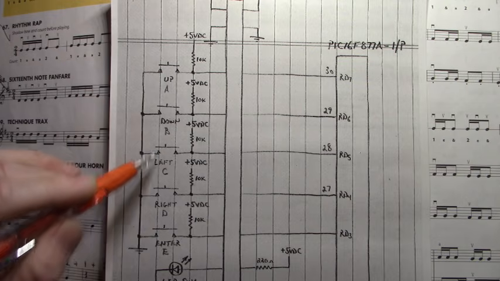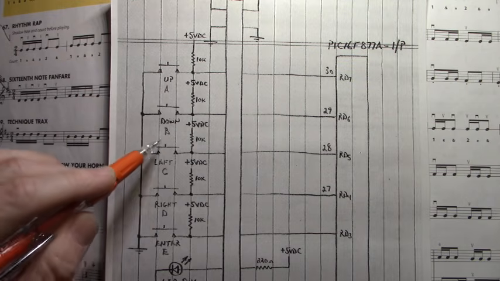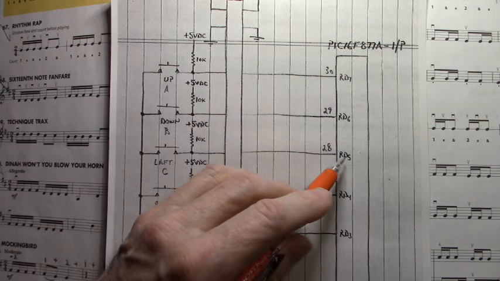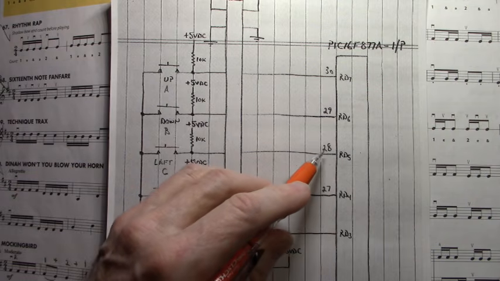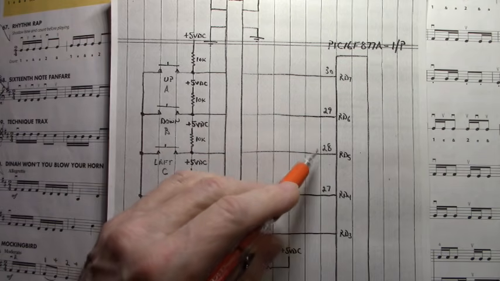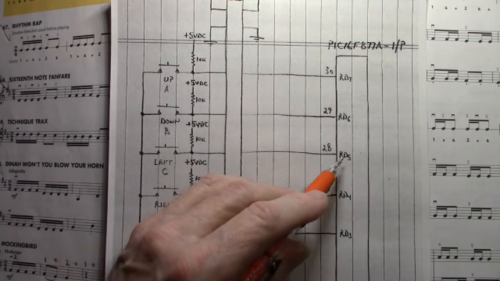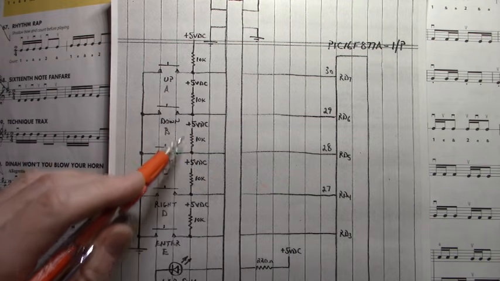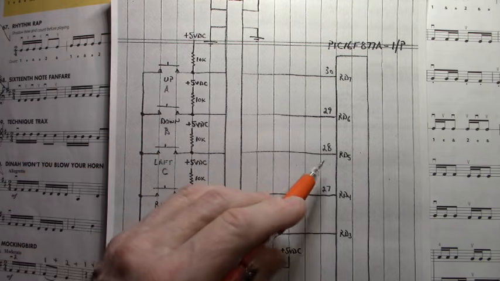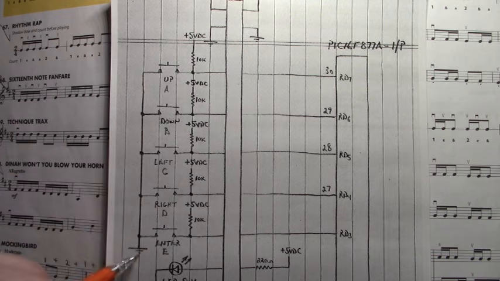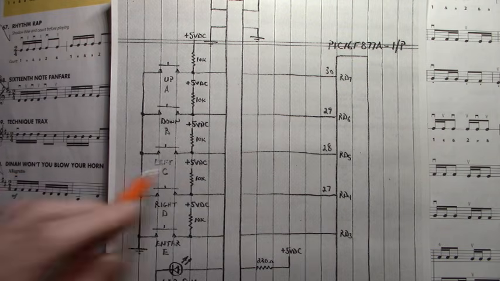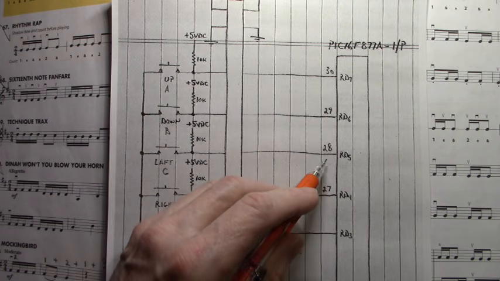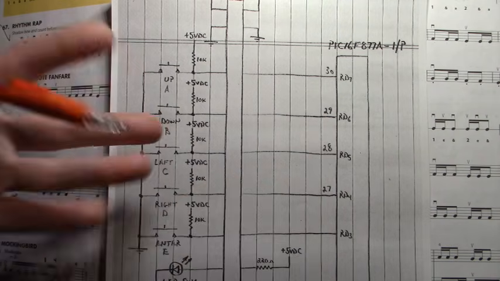Same for button C. When button C is not pressed, port D5 on pin 28. This is 30, 29, 28. On pin 28, port D5 is pulled up to 5 volts, so we'd have a logic 1 right there. Push that button, it ties port D5 to ground, and we have a logic 0. Now these are inputs.